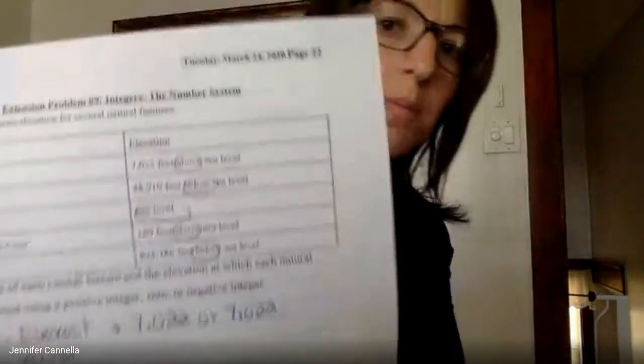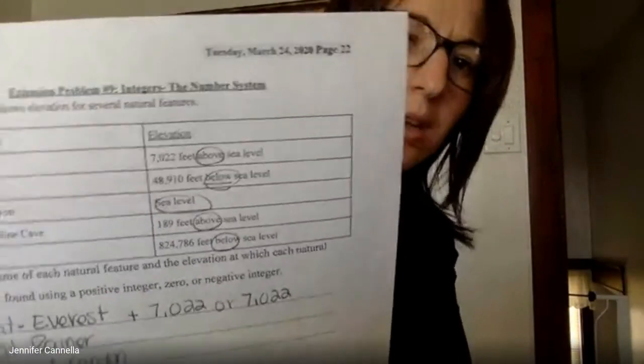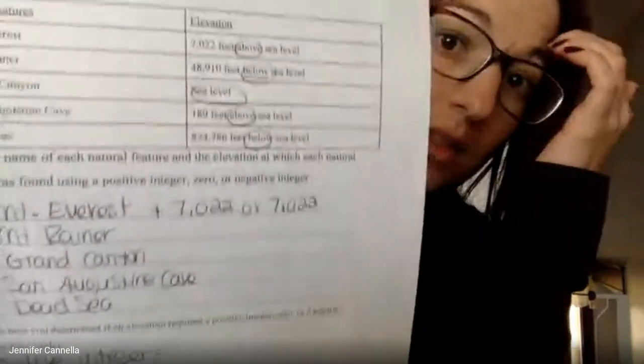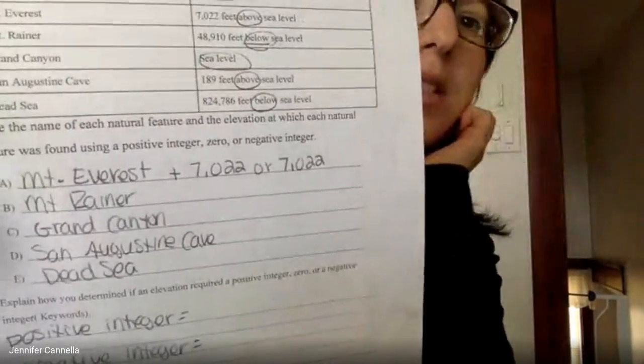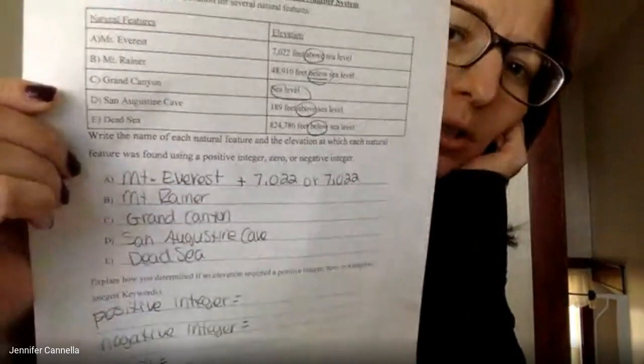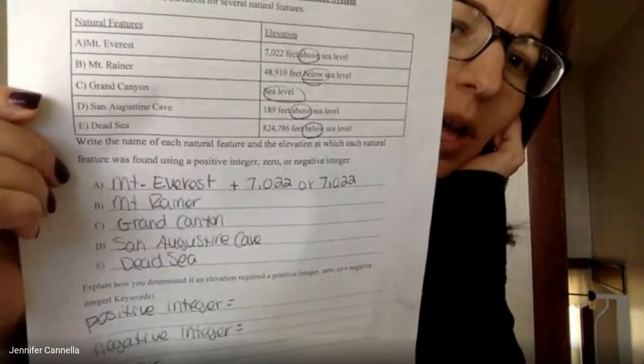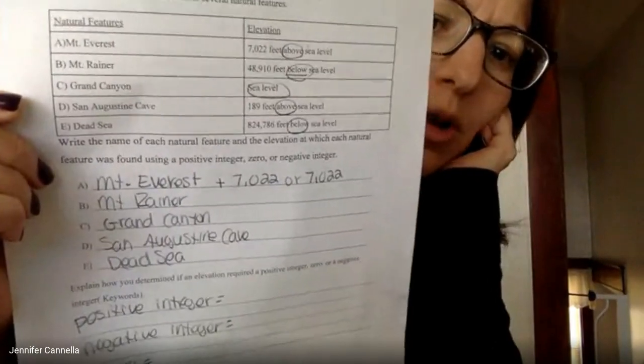So now, back to me. All right, I'm going to pin myself. So pages 21 and 22 are modeled in the lesson, and those are pretty straightforward with finding a pattern and positive, negative, and zero. Any number that's above zero is a positive integer, and any number that's below zero is negative. And anytime we see sea level, it means zero. Okay? So that's pretty straightforward. Try on your own. If you have any problems, reach out to me.